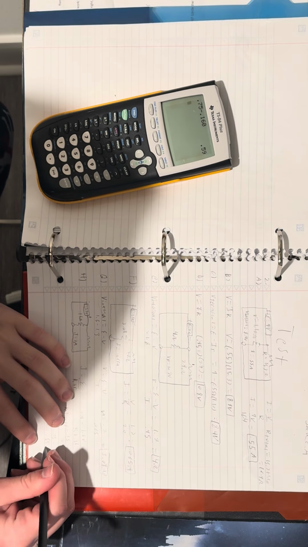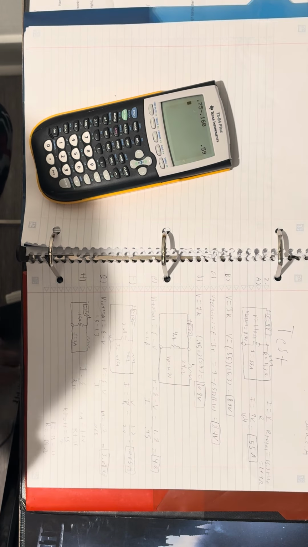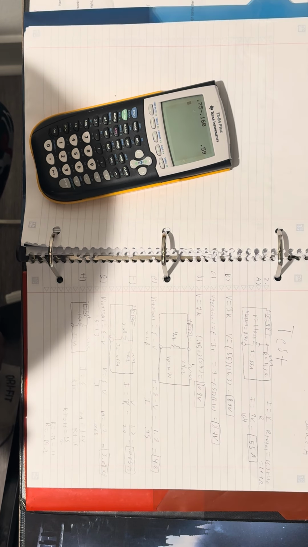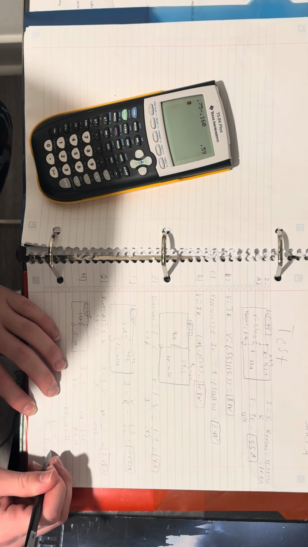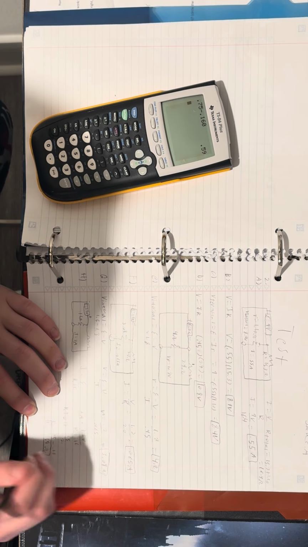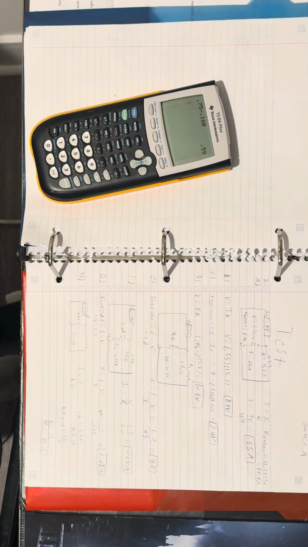I remember getting 0.59, I forgot the decimal. And now we have found the resistance. This is the smallest external resistance.